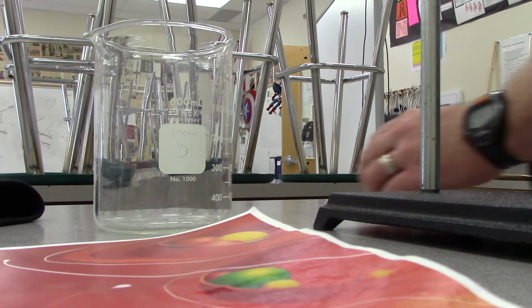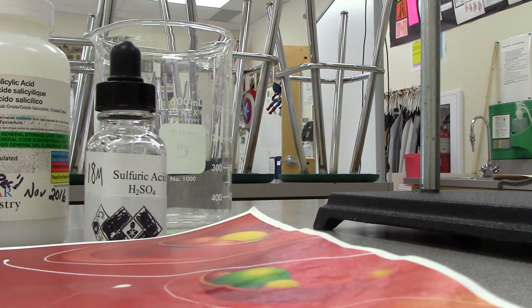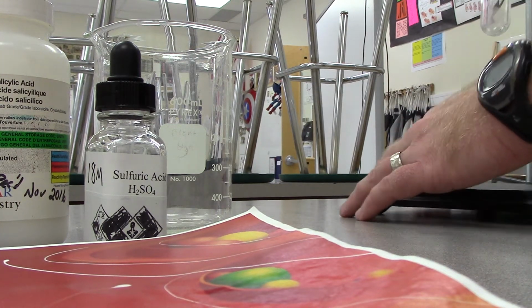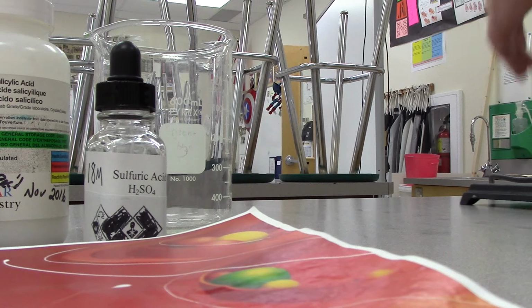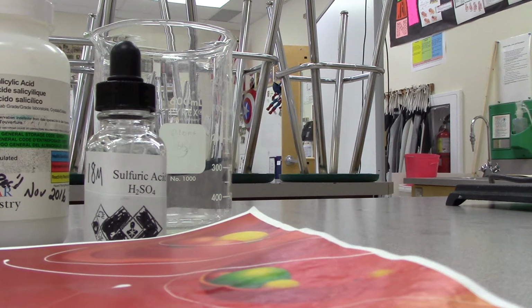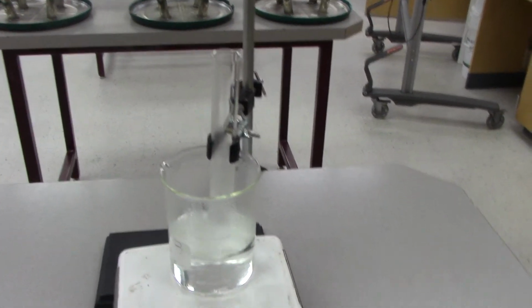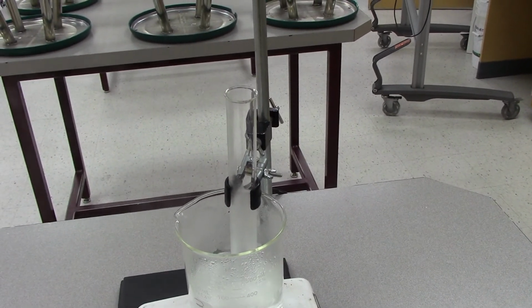And I'm actually going to do this. I'm going to leave the hot plate on low, and I'm going to move the test tube over the hot water bath. I'm going to just have it sit in the hot water bath slightly. So there's my setup here. The test tube is where I'm going to have the ester.